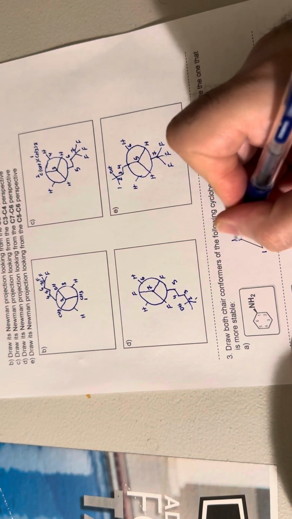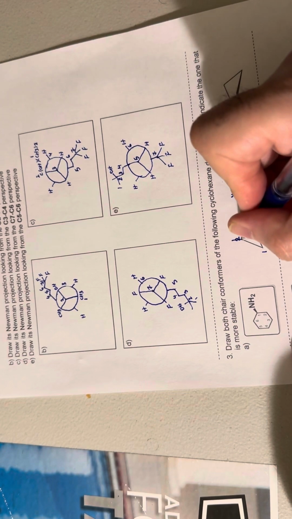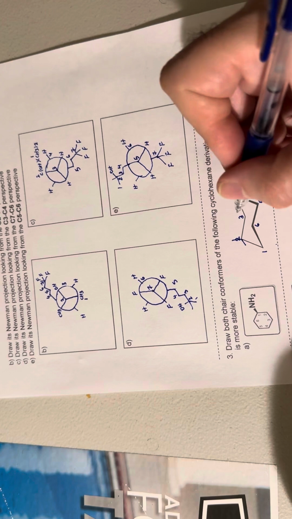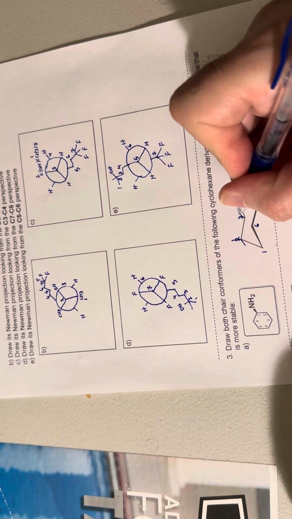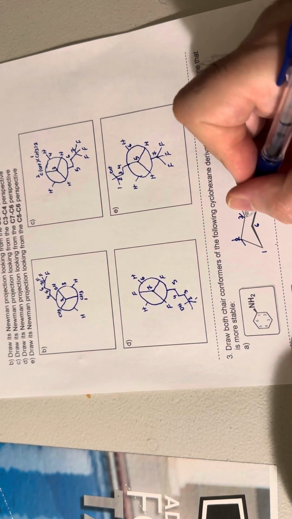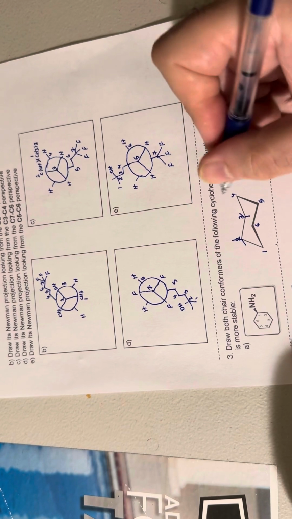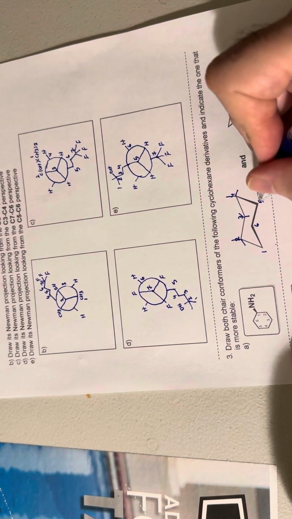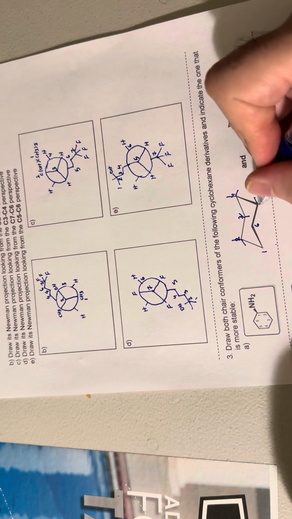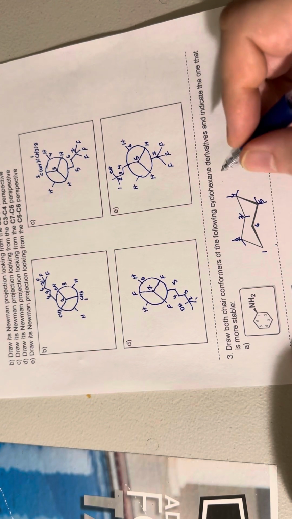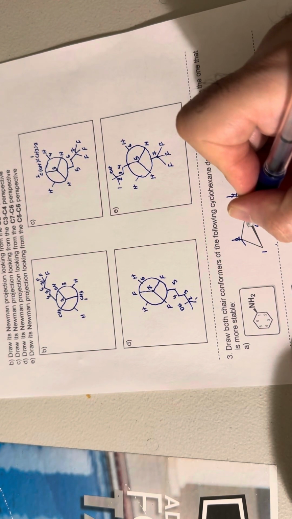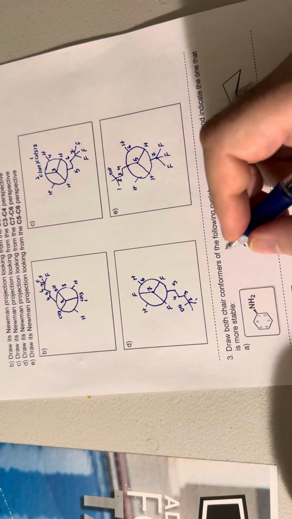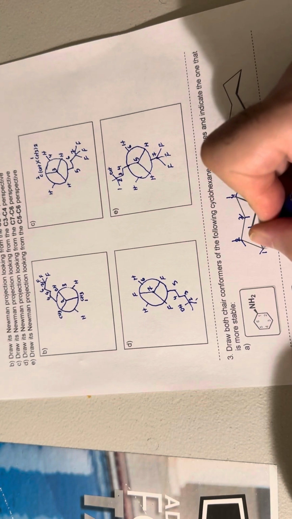So we need to draw all the equatorial and axial bonds for each of those carbons right here. Equatorial, axial, axial, equatorial, equatorial, axial, axial, equatorial. For the first one, equatorial and axial.